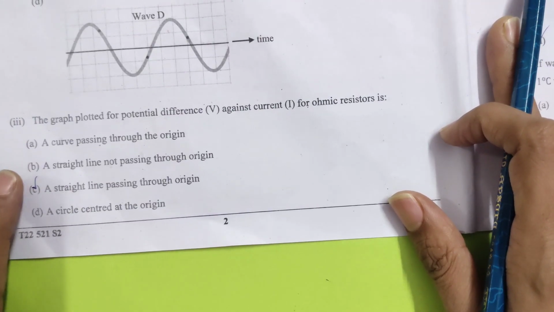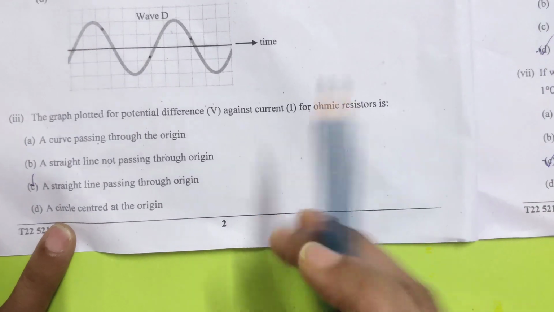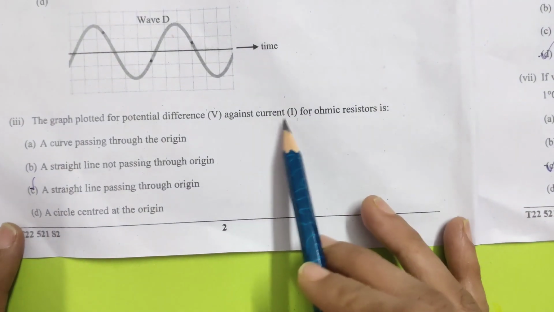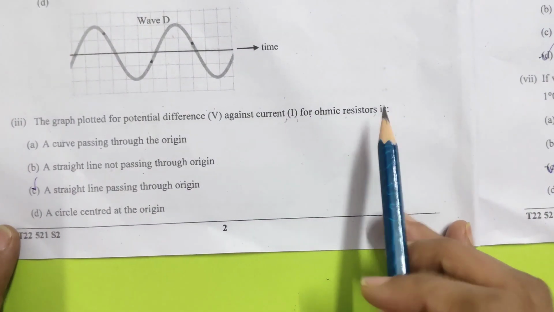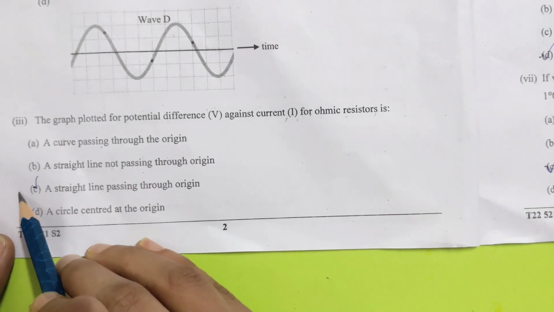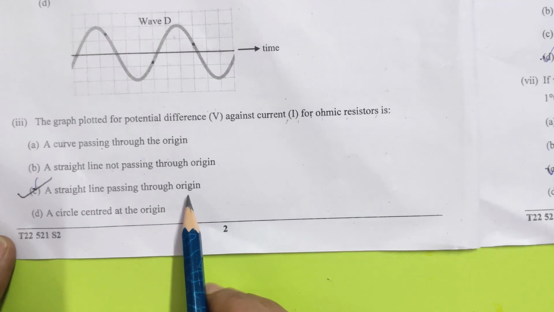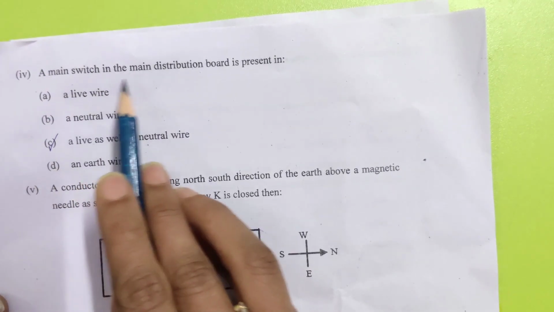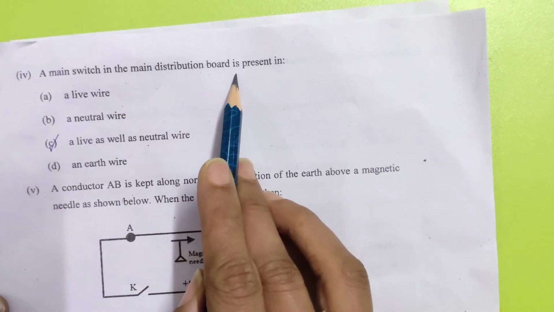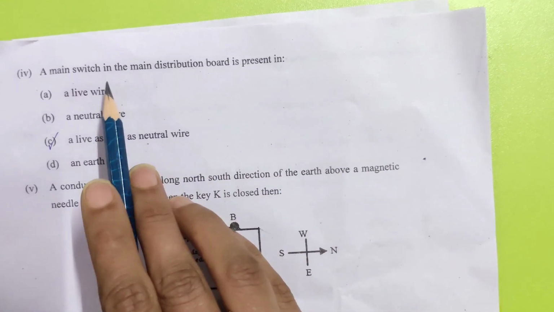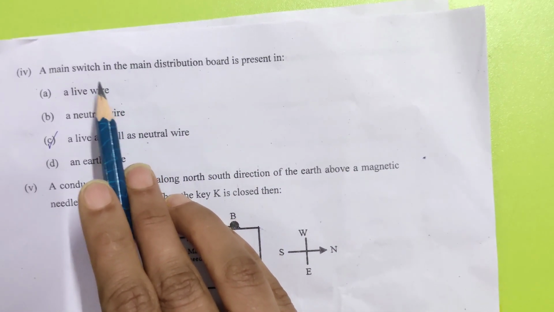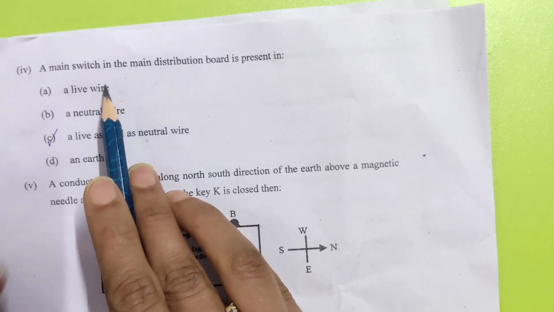Number 3 is the graph plotted for potential difference V against current I, that is the V-I graph for ohmic resistors. The correct option is option C, a straight line passing through the origin. Question number 4, a main switch in the main distribution board is present in. Now see, I thought this particular question was a bit tricky.